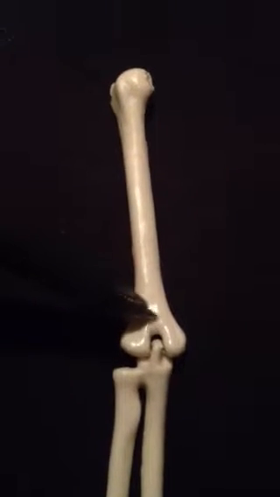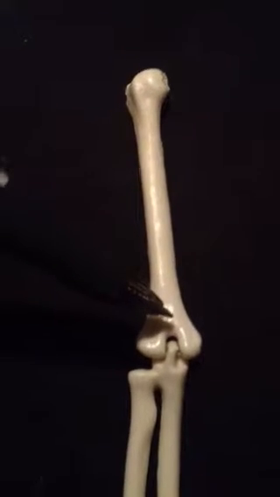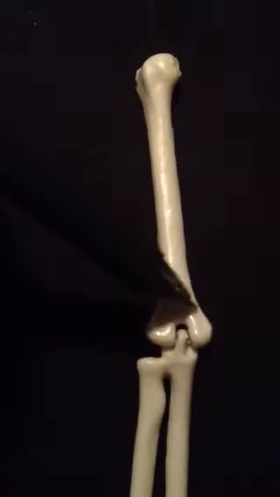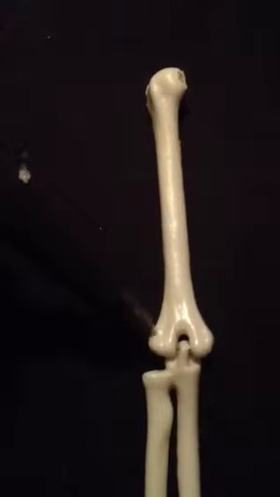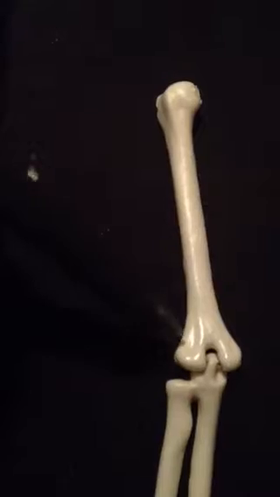Alright, we're going to start with the humerus. We have the greater tubercle, the lesser tubercle, then we have the olecranon fossa, then we have the medial epicondyle and the lateral epicondyle, then we have the trochlea, which would be right in here.